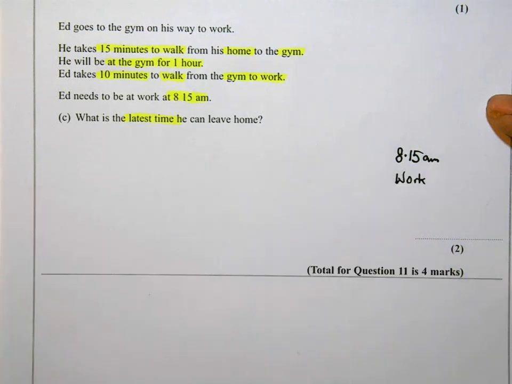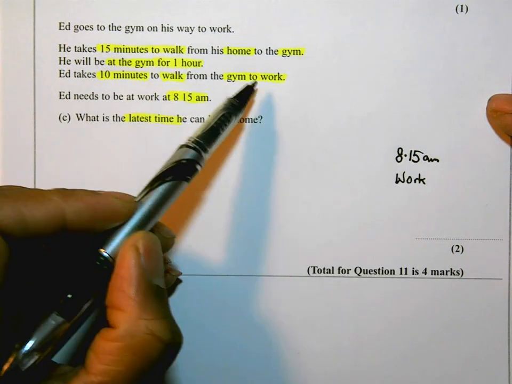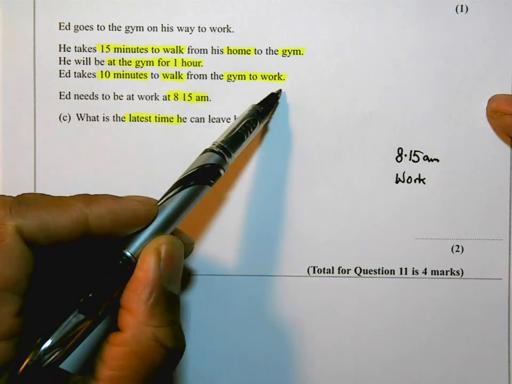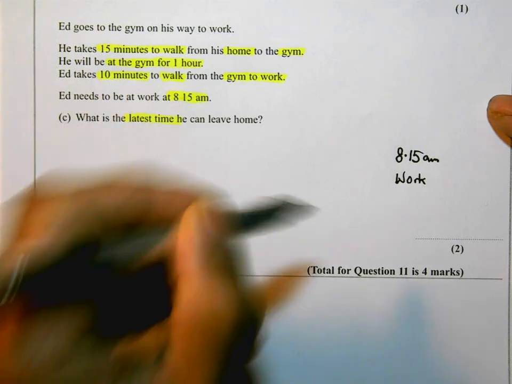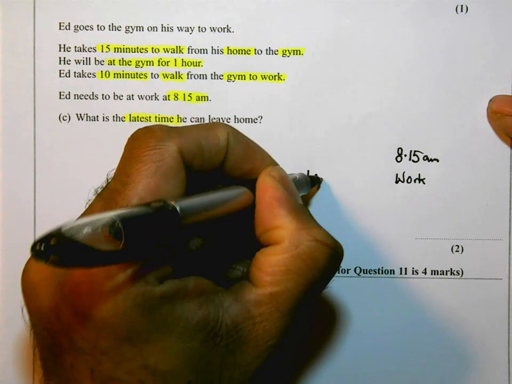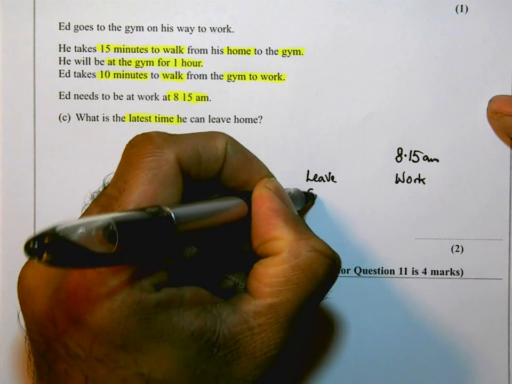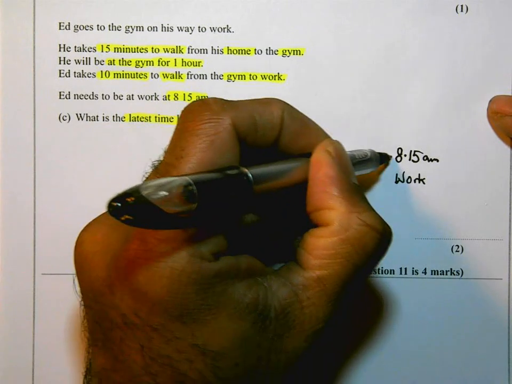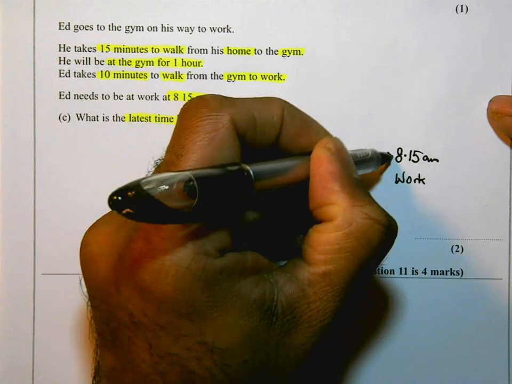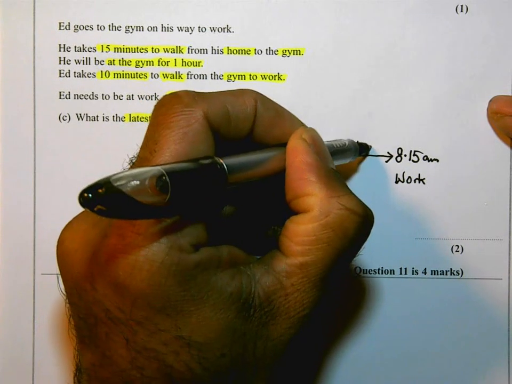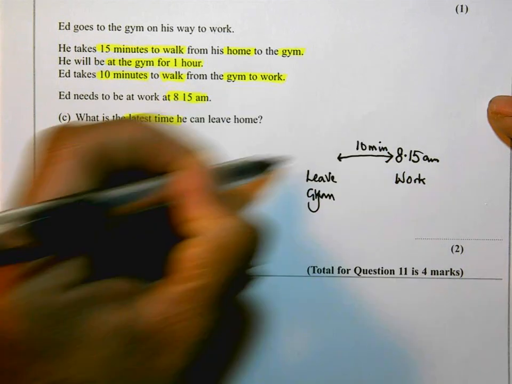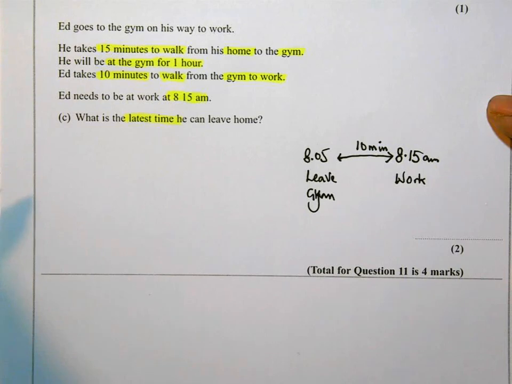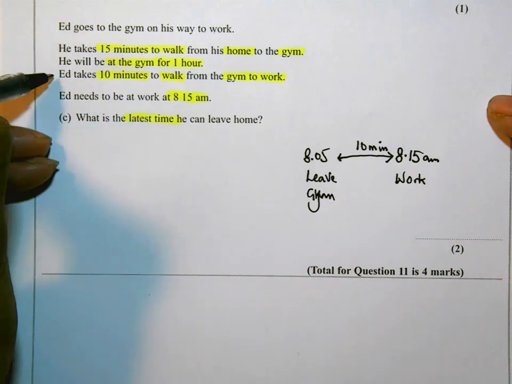but going backwards, to get from the gym to work, it takes him 10 minutes. So he should leave the gym 10 minutes before then. Should leave the gym at 8:05. So I've used that bit of information.